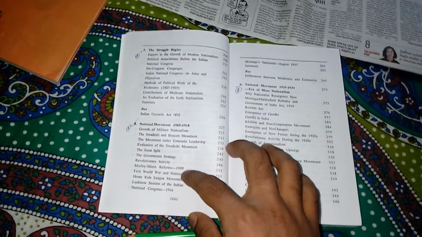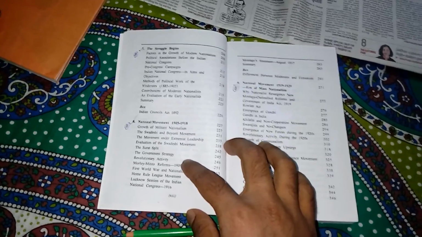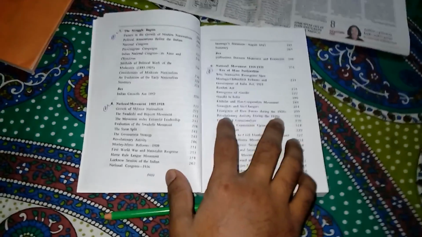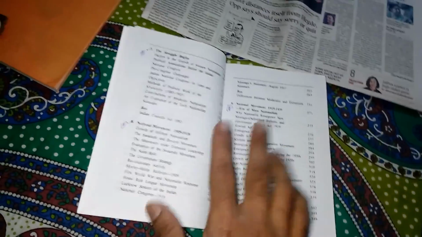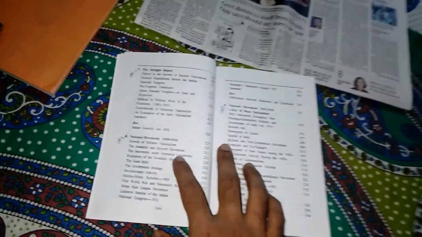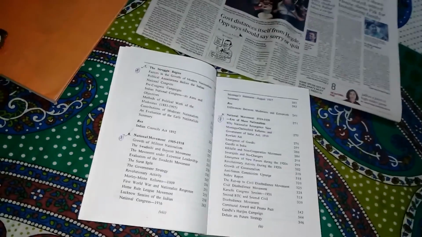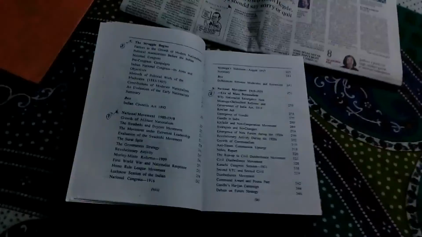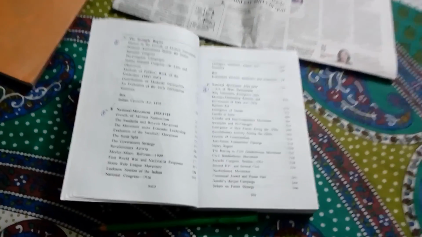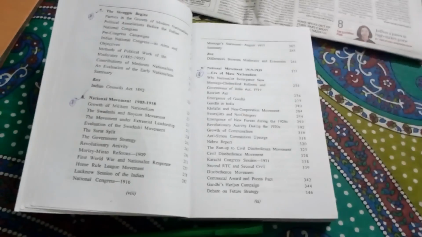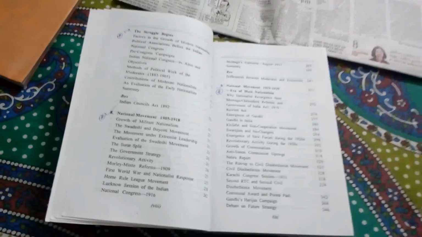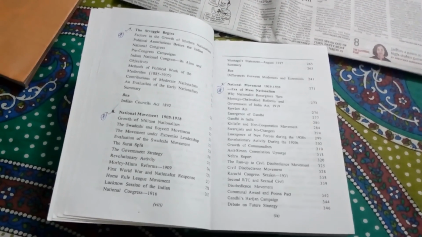Alright, now talking about this World War portion, that is from 1914 to 1945, I would say to read it from Bipin Chandra, as sir did not cover all the topics in this book, so I would recommend to read it from Bipin Chandra, and also revise again and again at least 20 times. Alright, so that's another important aspect.